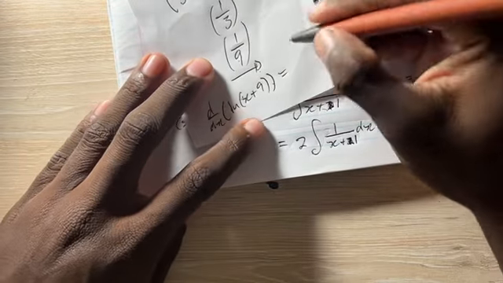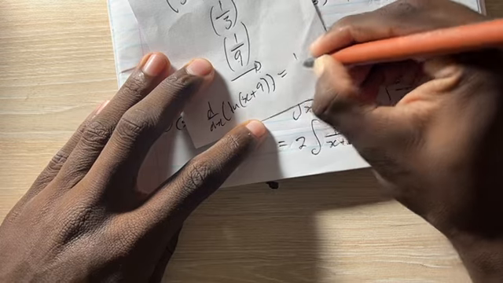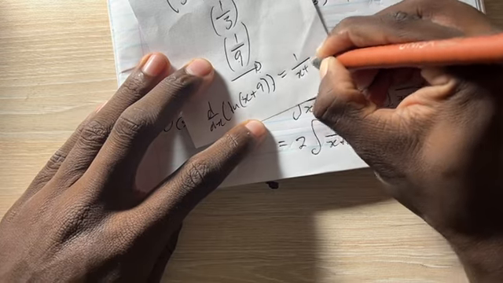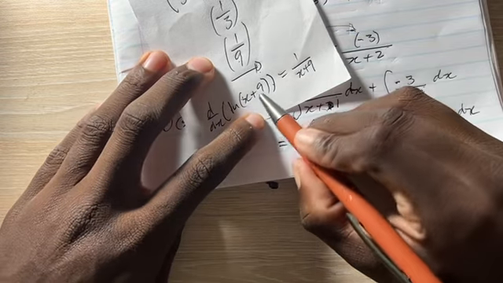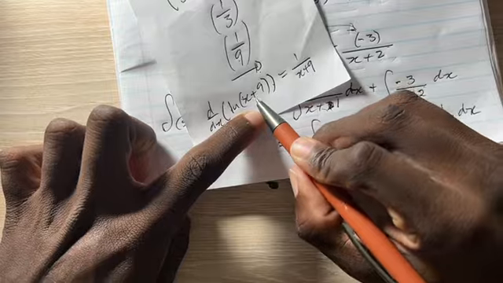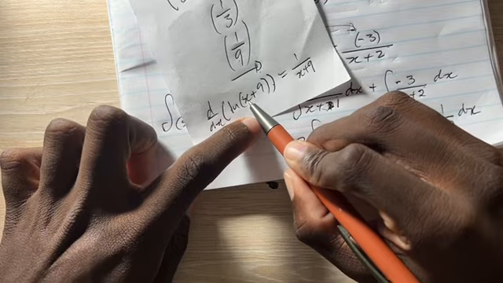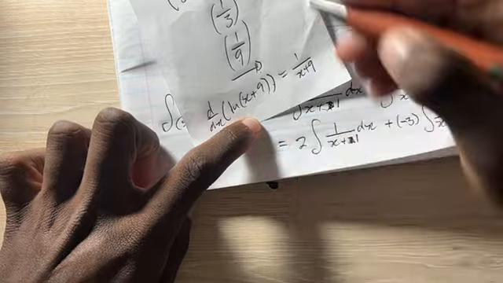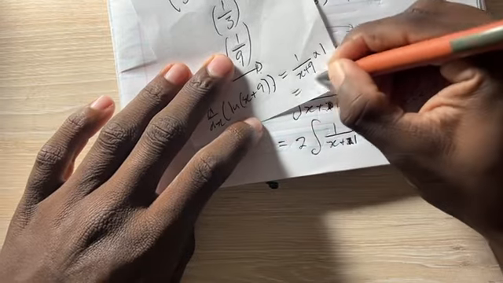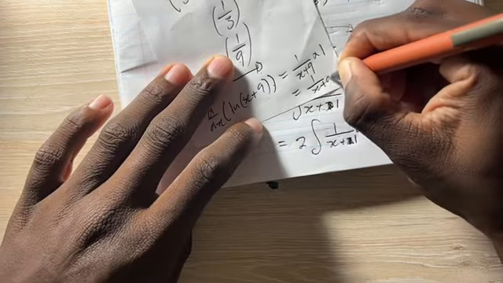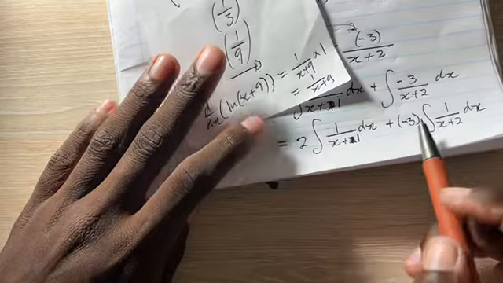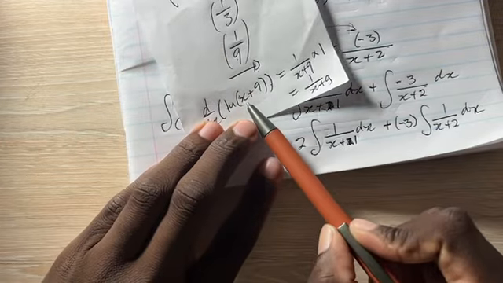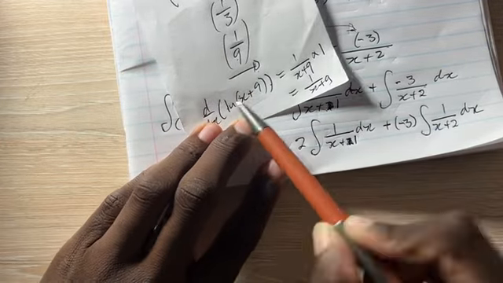The derivative of ln of x plus 9 is going to be 1 over x plus 9 times the derivative of the inside function. The derivative of the inside function, x plus 9, is just 1. So I would have multiplied by 1, which is still 1 over x plus 9. Okay? That's what happens if the derivative of the inside is just 1.